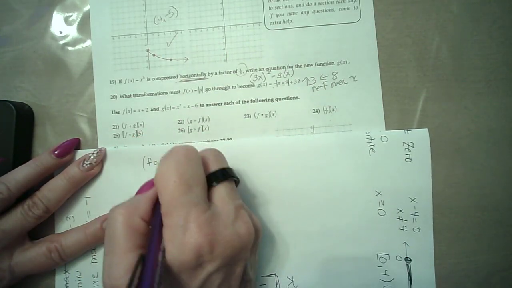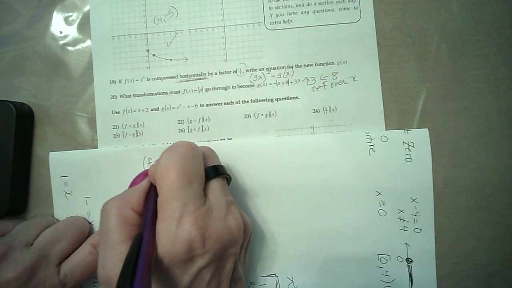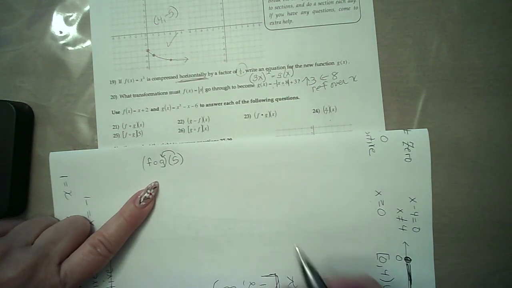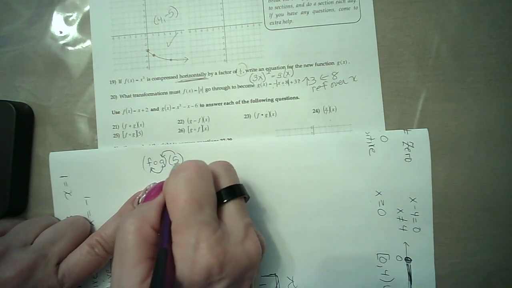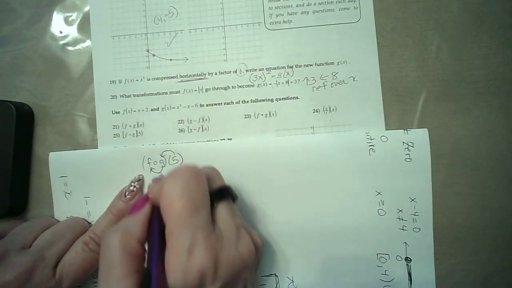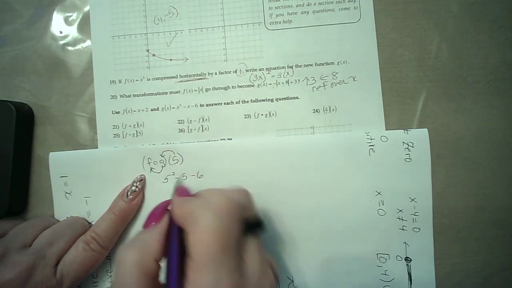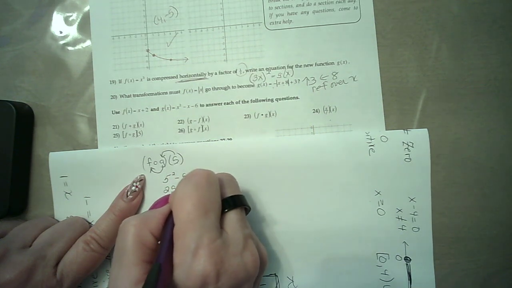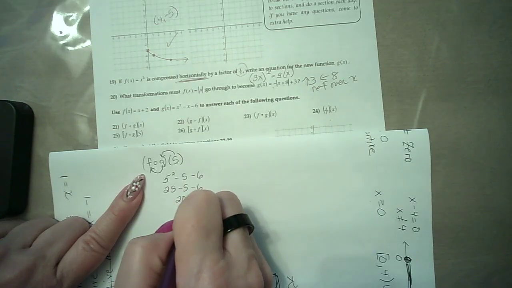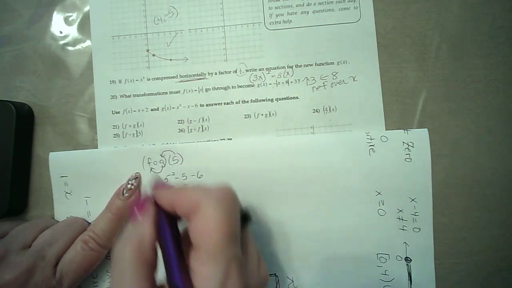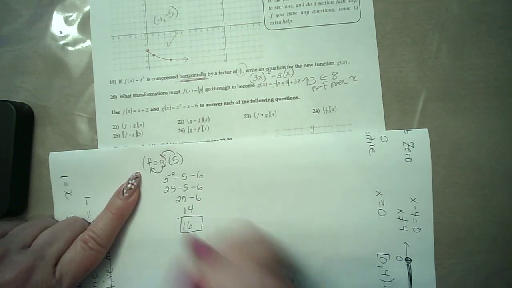This one's actually easier than that one, I feel. That means you're going to take 5, put it into the g function, get an answer, take that, and then put that into the f function. So if I take 5 and put it into the g function, I now have 5 squared minus 5 minus 6, 25 minus 5 minus 6, 20 minus 6 is 14, and I'm going to put that into the f function, which is just x plus 2, so the answer is 16.